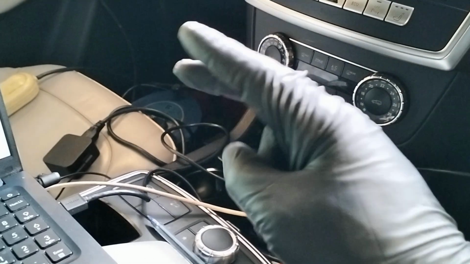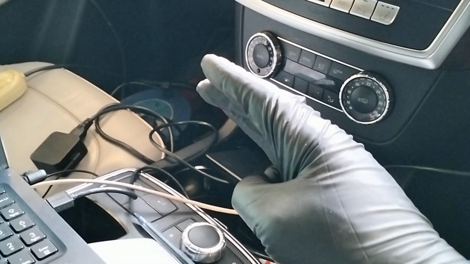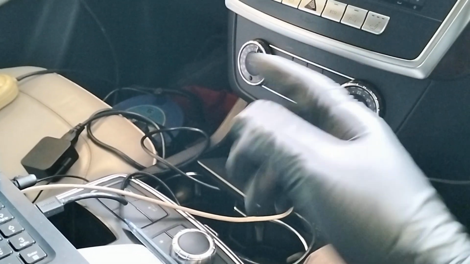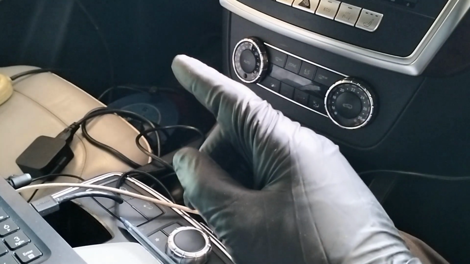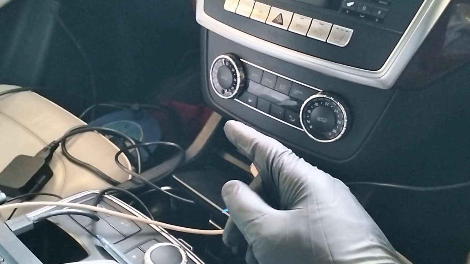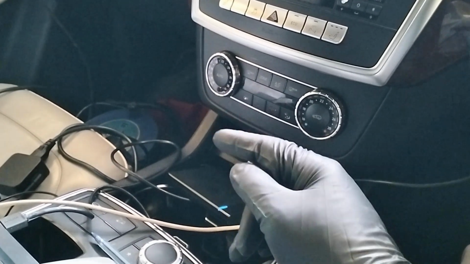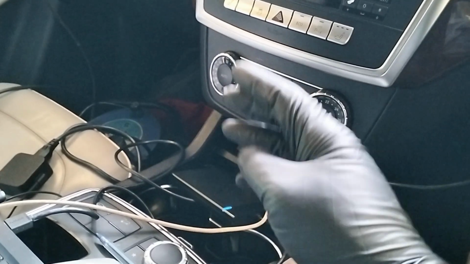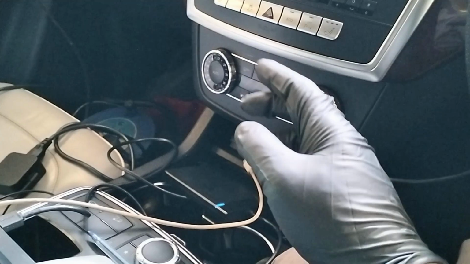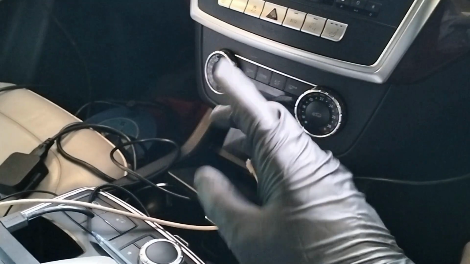In situations like this, for Mercedes, BMW, and all VAG cars, that's Volkswagen Audi Group, I do not recommend you use aftermarket scan tools, with the exception of the VAG Group, and only use the aftermarket scan tools when it comes to viewing live data and a bit of coding.